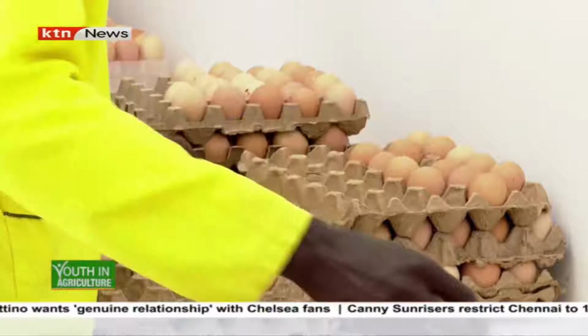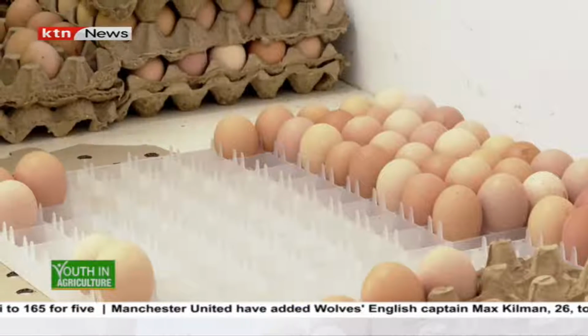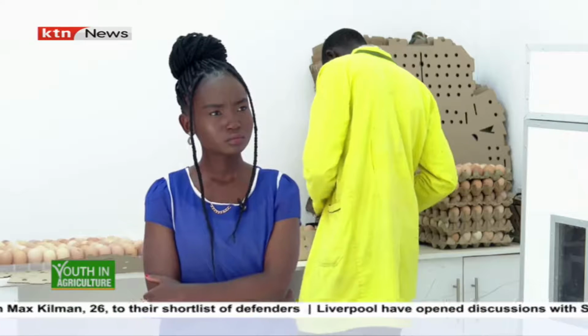After bringing them, you do something called selection. You get the correct size, the correct shape. We have elongated eggs whereby you cannot know where the embryo is. So if you put them in the setters, you might put them upside down. Hence, hatching will be a little bit hard. From there is when you bring them to the machine.